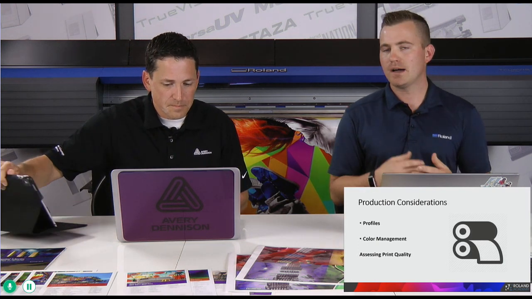And moving on into production considerations, there are a few things we want to touch on here as well, including profiles, color management, and assessing print quality. Essentially, use of profiles is another aspect of production that will affect print quality. All too often, I've seen production environments where the operator is just using a handful of small profiles, or say haven't updated their profile list from what the reseller installed upon installation. So taking that next step and looking at profiles that are out there or pairing it with the right one is really a great way to improve your quality. Yep.